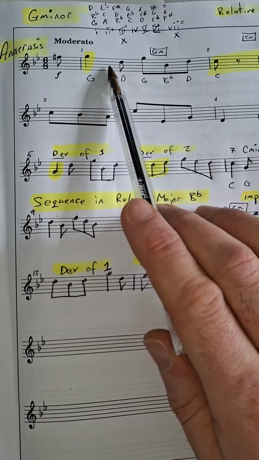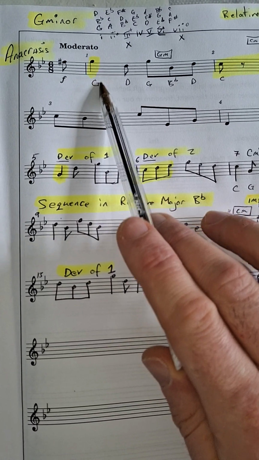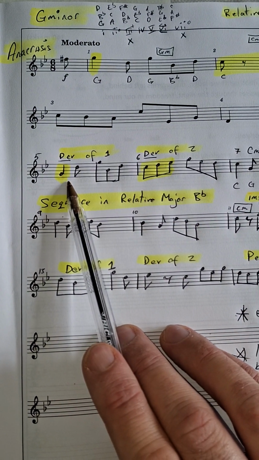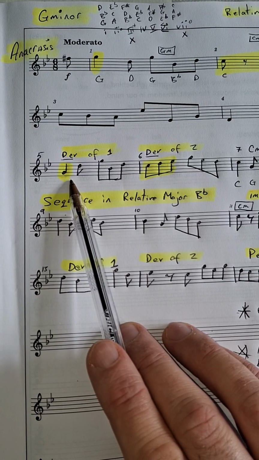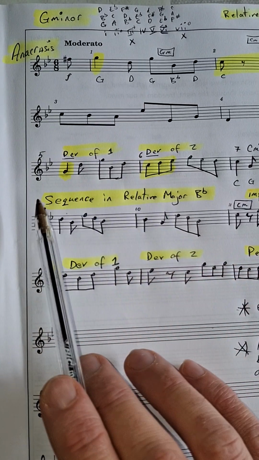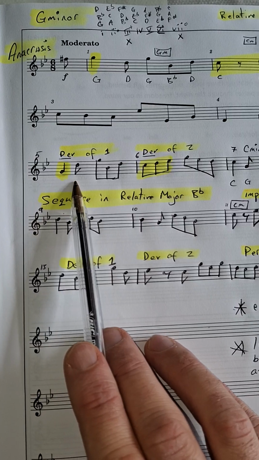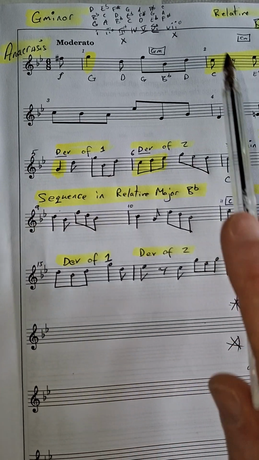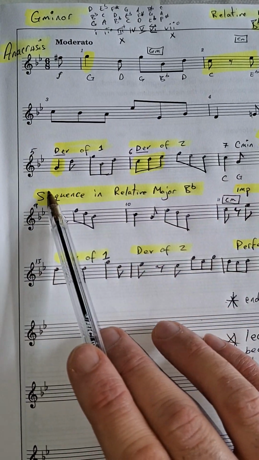So the only change I made there was this high G, I just turned that into a low G. That's all. And everything else stayed the same. So it goes G, D, I went G, D, but G from underneath. And then G, B flat, and D. Same as G, B flat, and D. I only made a slight change.